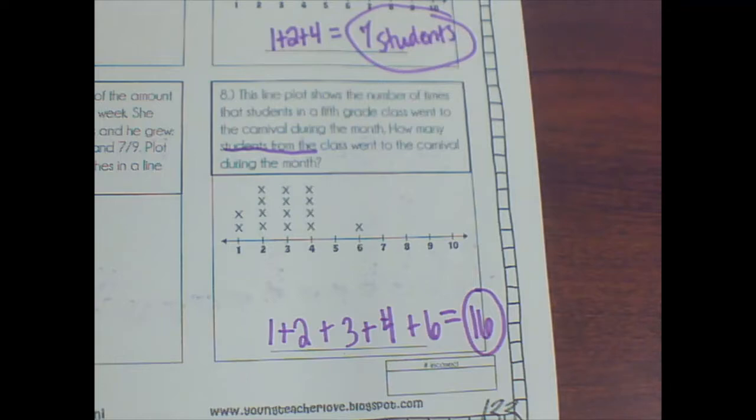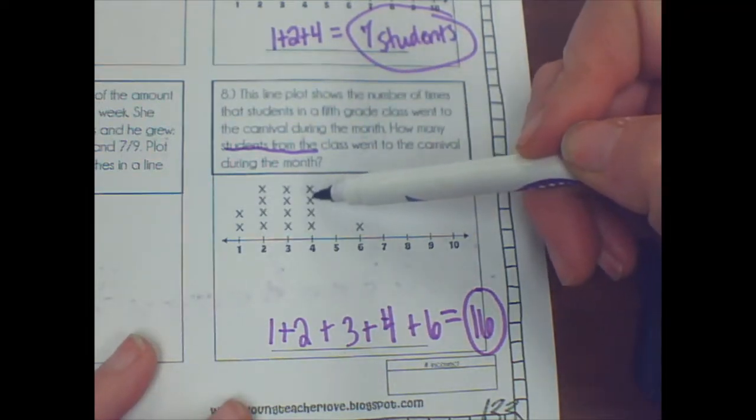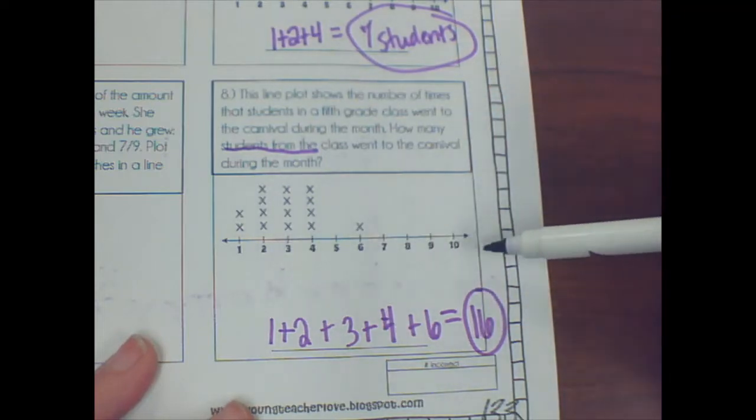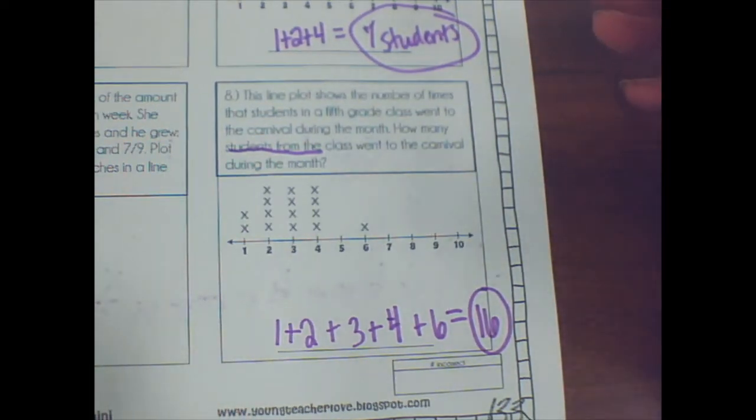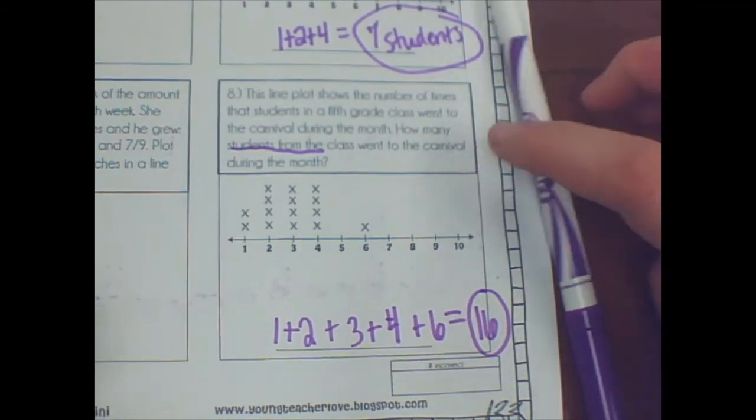the month. Okay, so it's really important when you look at line plots that you understand what the X's are and what these numbers are down here, because if you get that confused, it can be pretty tricky. All right, so just continue practicing at home.